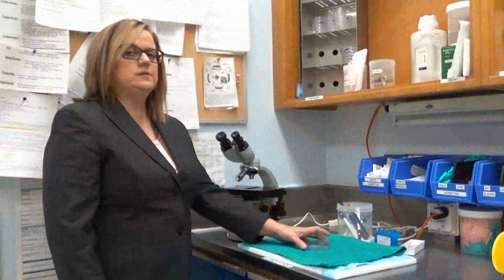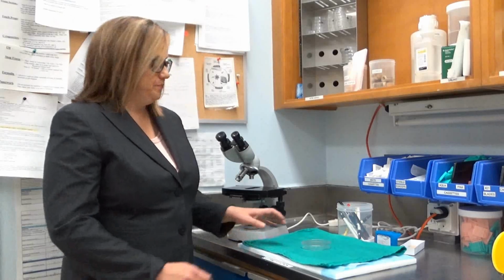Here we have our kidney biopsy in a Petri dish. Before we process the sample, we want to make sure we have good kidney to look at. What do I mean by good kidney? For most kidney biopsies, we want to make sure we have glomeruli. How do we do that? We can look at the biopsy under a dissecting scope.